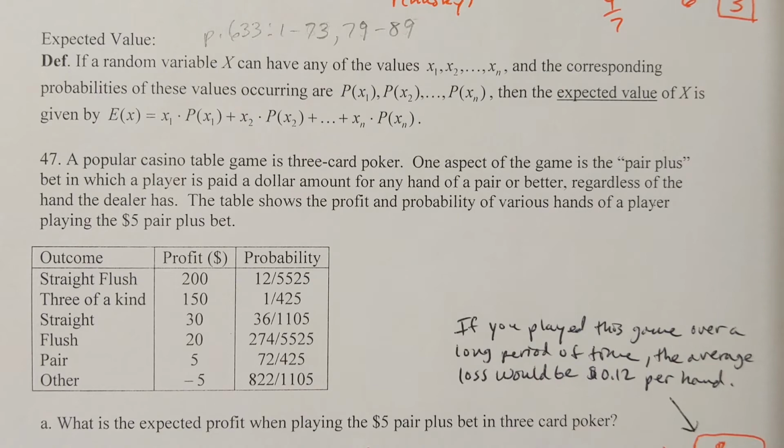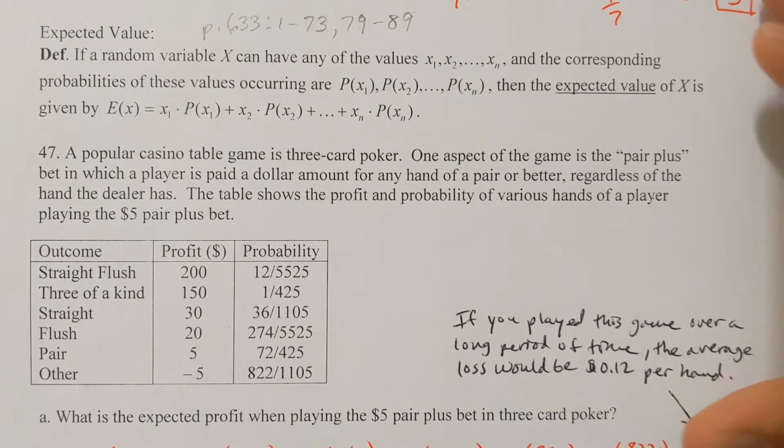So you're going to take each value times the probability to compute an expected value.